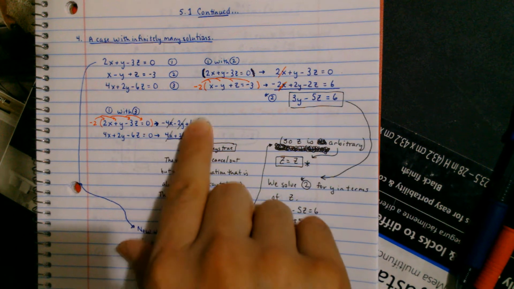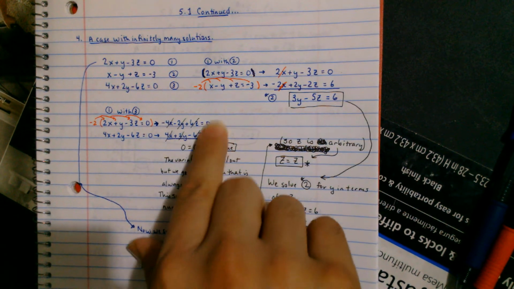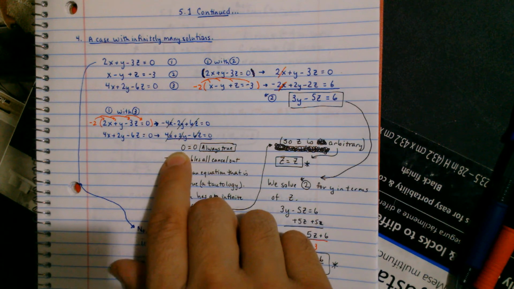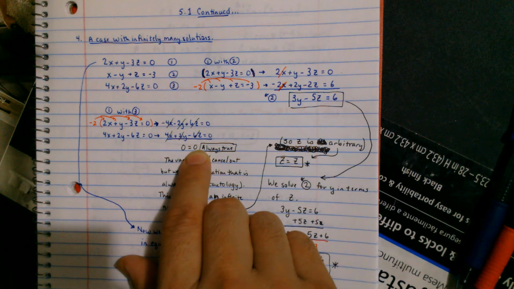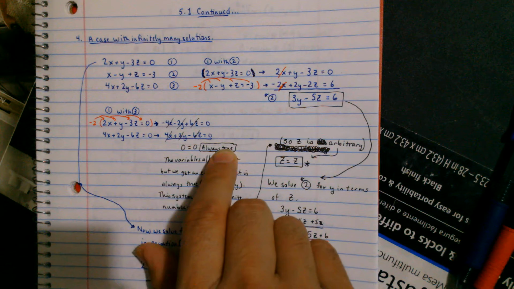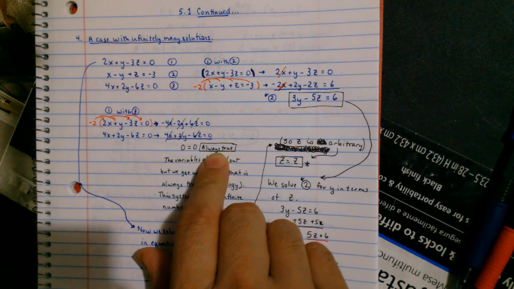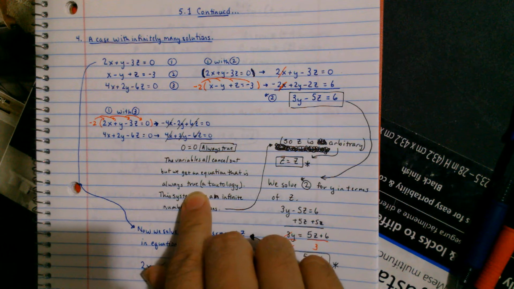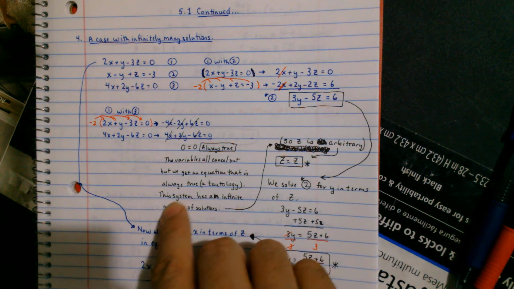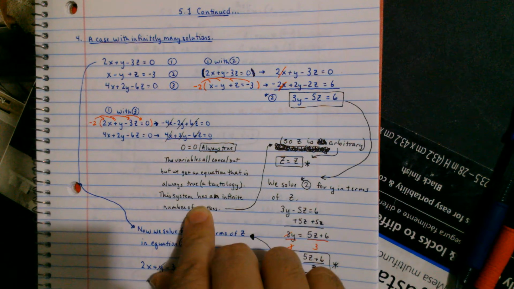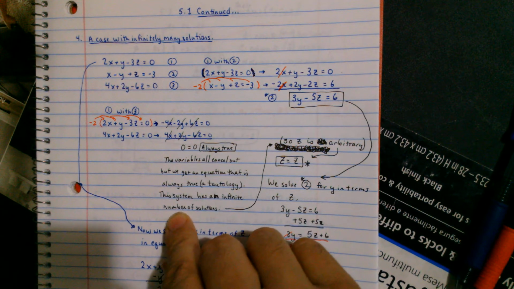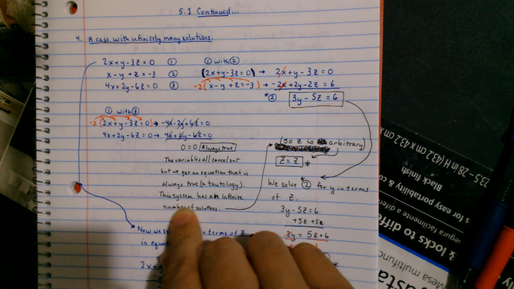So notice that it cancels. But the right-hand side is also 0. The 0 plus 0 becomes 0. So here, instead of getting 0 equals a different number, we get 0 equals 0. This always works. This is always true. 0 is always equal to itself. So when the variables all cancel out, but we get an equation that is always true, what's called a tautology, this has an infinite number of answers. It's not every single 3-number combination that's going to work, but there's an infinite number that are going to work.